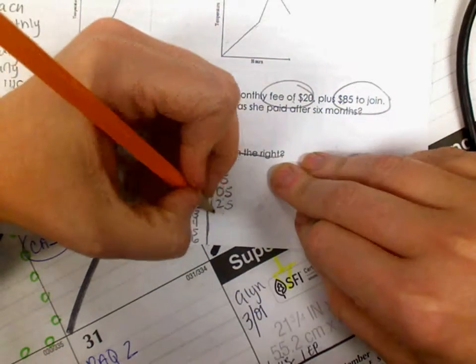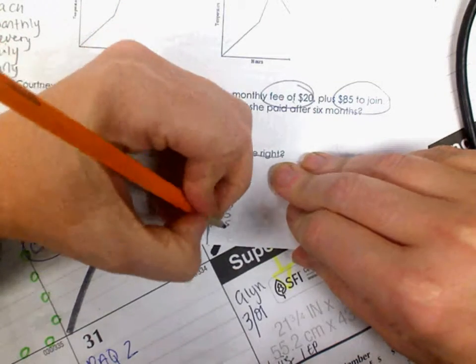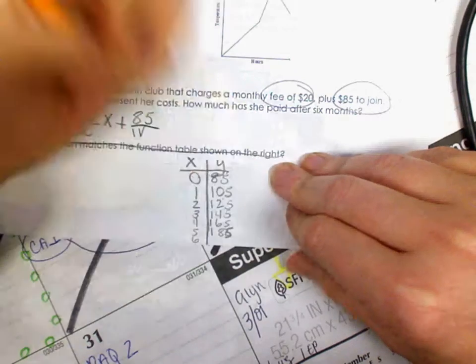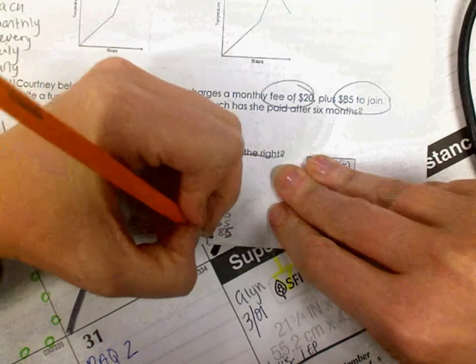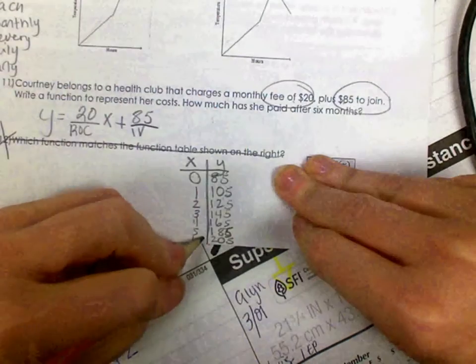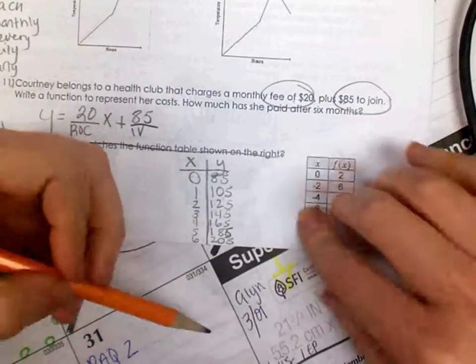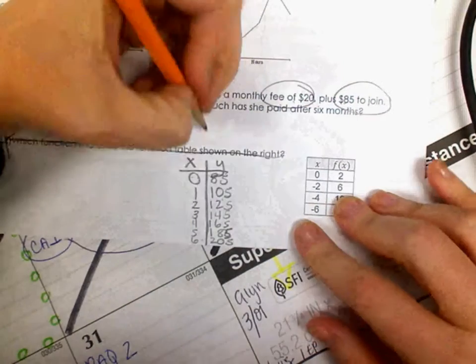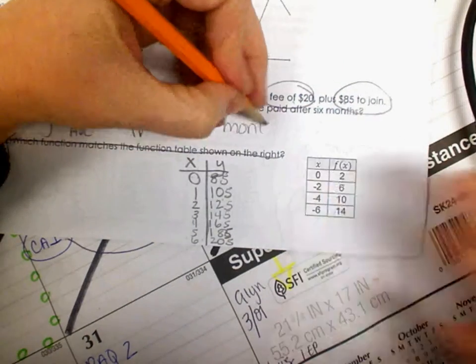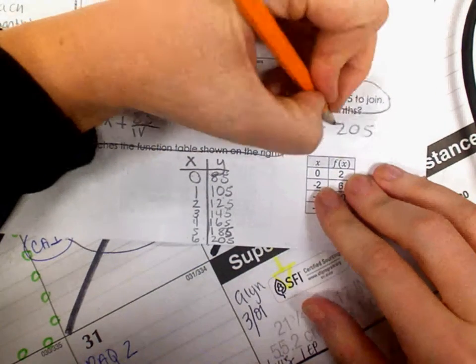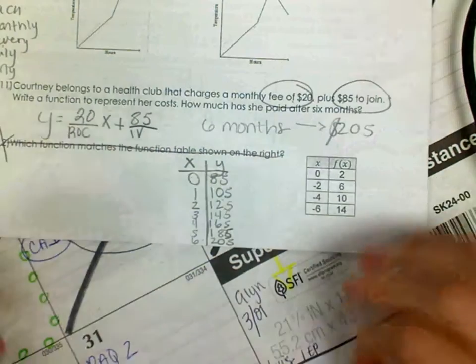Add 20 again, 145, 165, 185 for the 5th month, and then add 20 again, and you get 205 for the 6th month. So her amount goes up by $20 every month. So after 6 months, it's $205. And you could just make a table to do that.